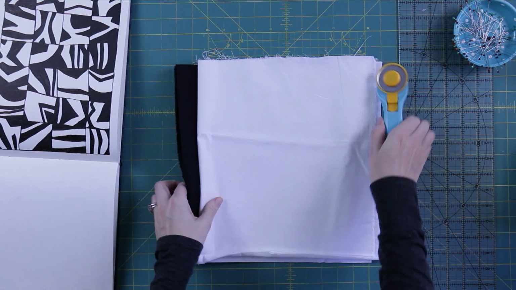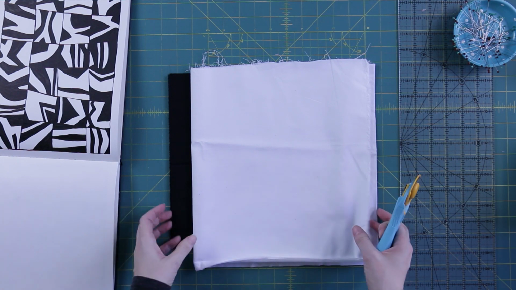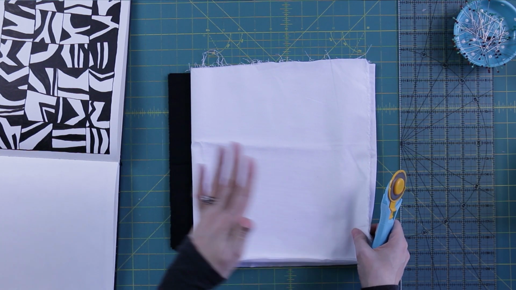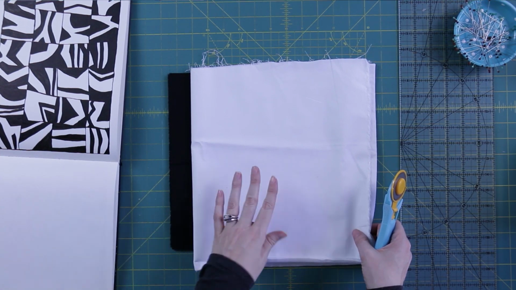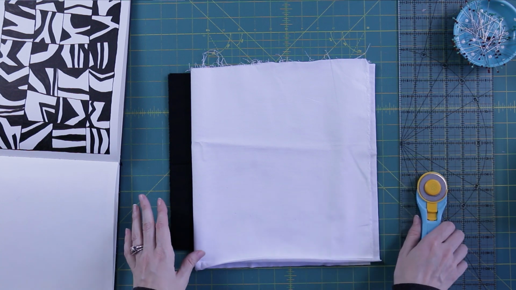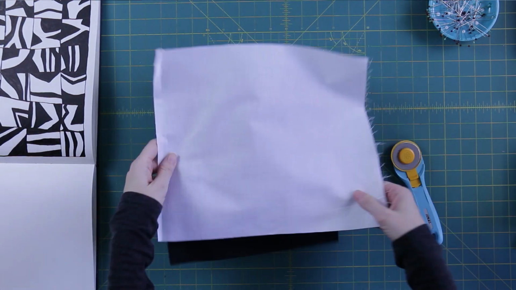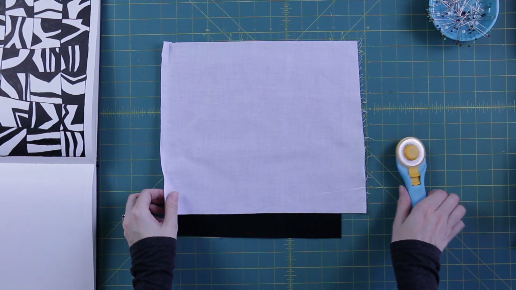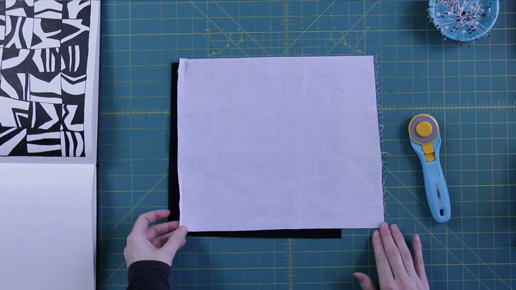So when I start making these blocks, I want to kind of rein in the size. What I've been doing to help control the size is to start with one black and one white square of fabric. And the square is about 11 by 10 or 10 by 10. All right, I've got my fabric pressed and ready to go.